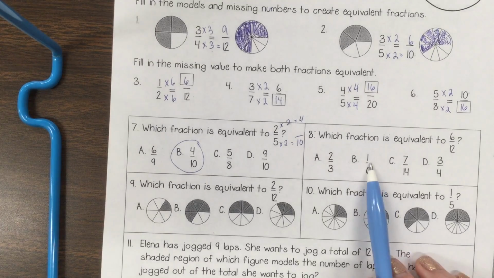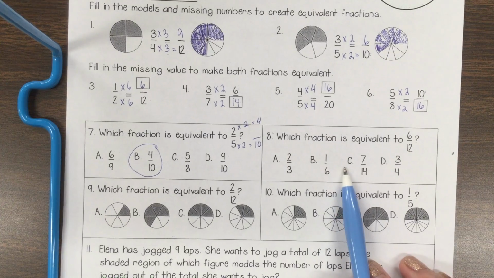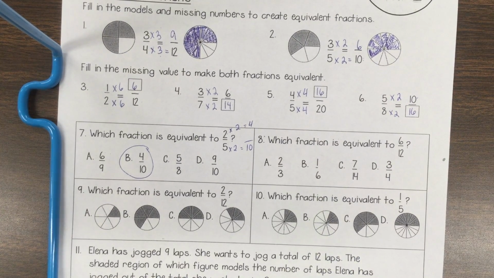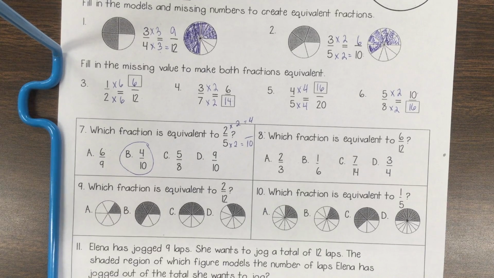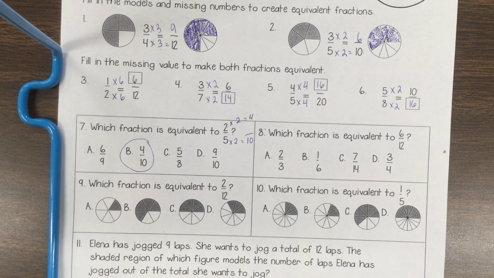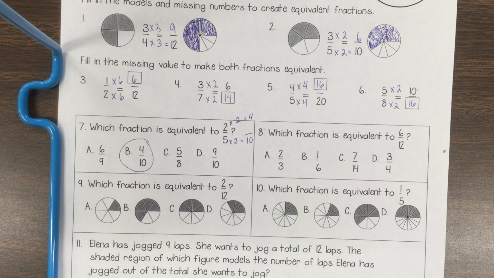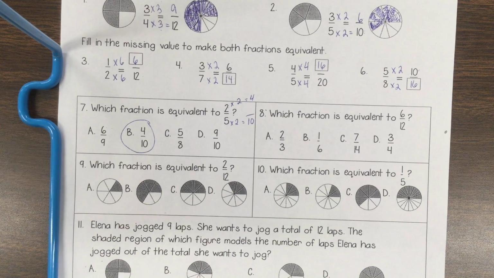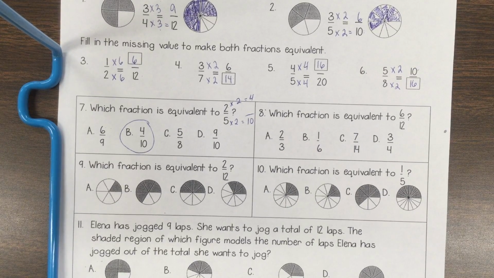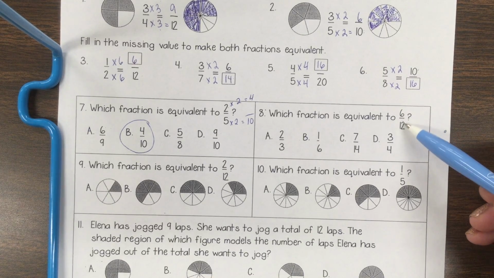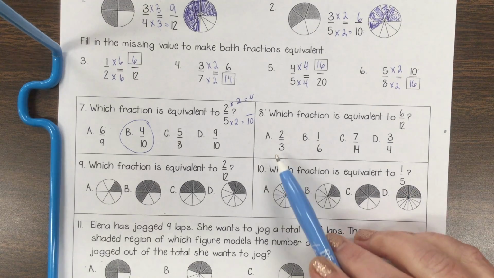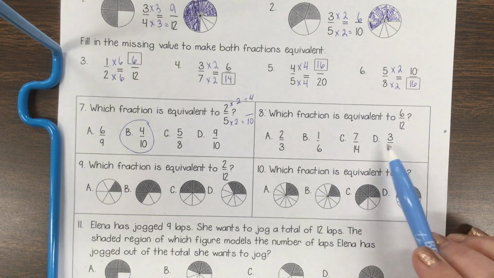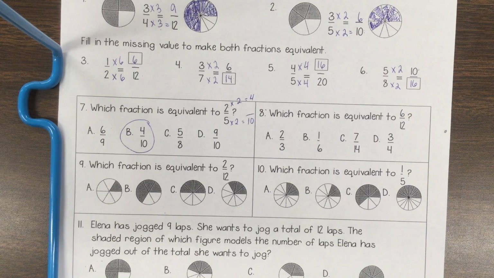Okay, I'm going to let you do number 8 on your own right now. So try to solve 8 on your own, and then we'll see if your answer matches mine. Don't be scared. Think really hard. 6 is half of 12. Which one of these is also the numerator's half of the denominator? It's kind of a trick question.